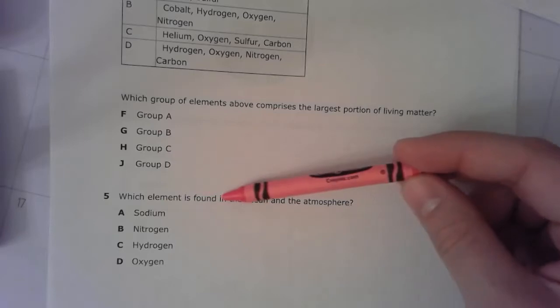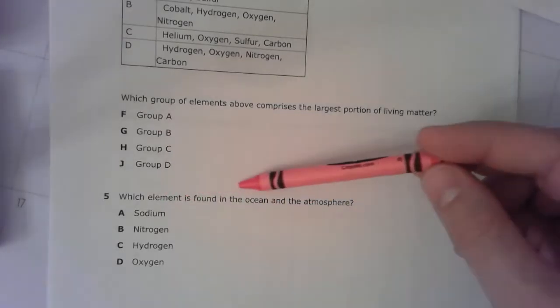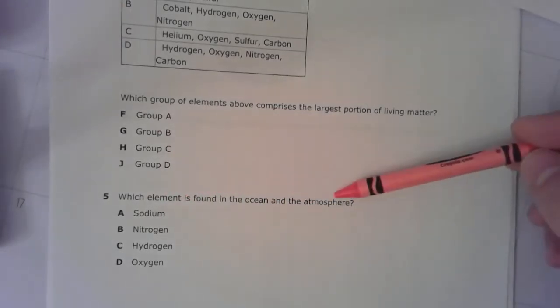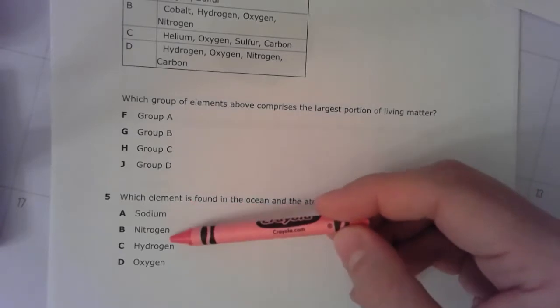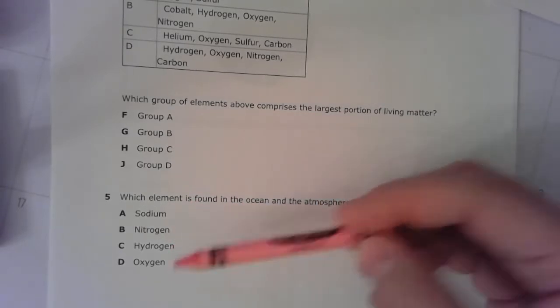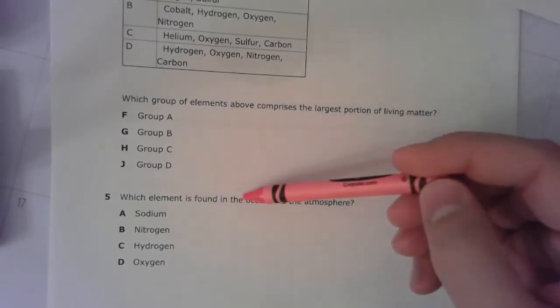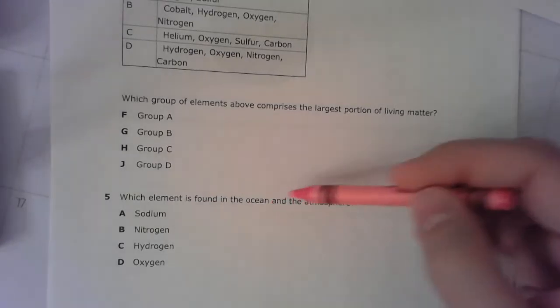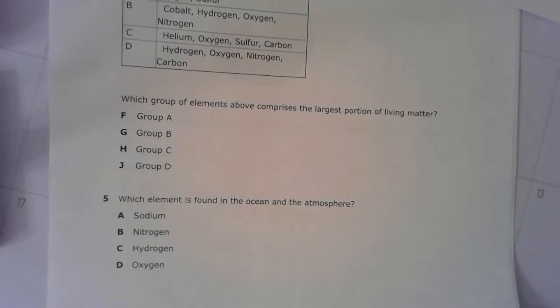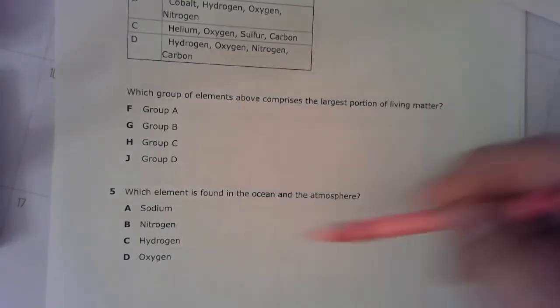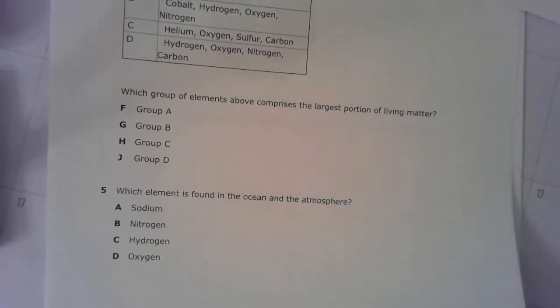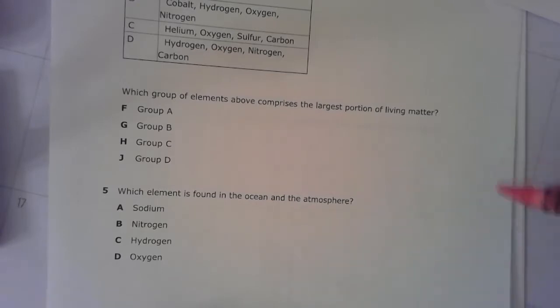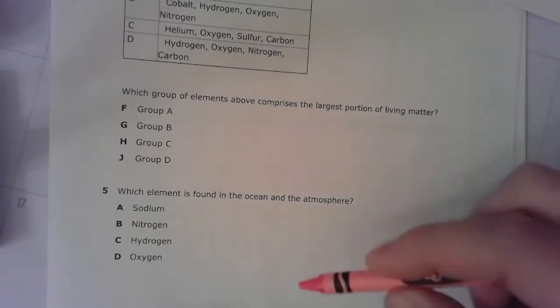Which element is found, this is number 5, which element is found in the ocean and the atmosphere? Sodium, nitrogen, hydrogen, oxygen. Which element is found in the ocean and the atmosphere? Think about the ocean, think about the atmosphere. What do they have in common? Use the test to look back at or forward in. Look at the test, because there's other questions that will help you out on other questions sometimes. Or use your journal.